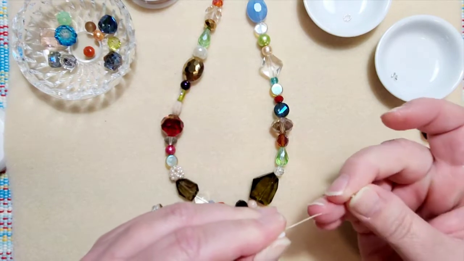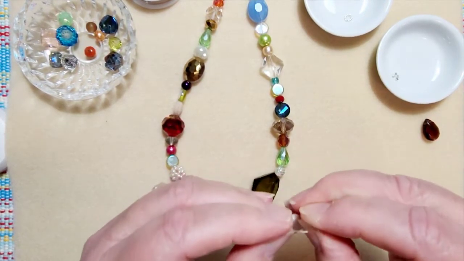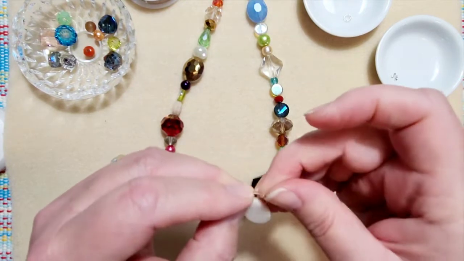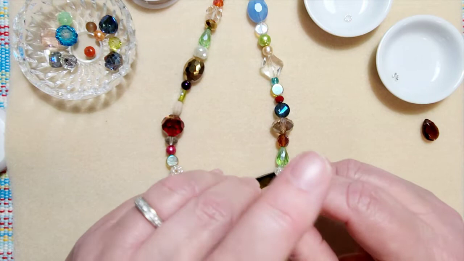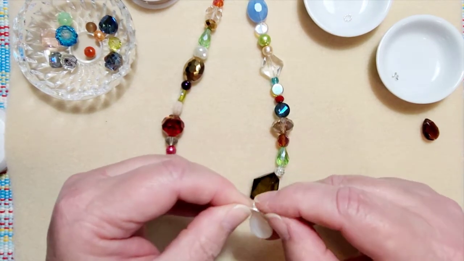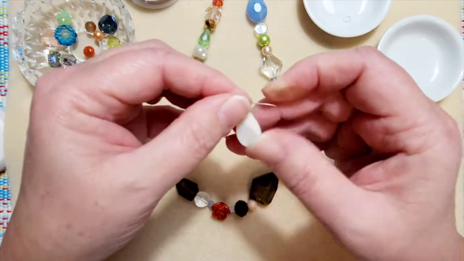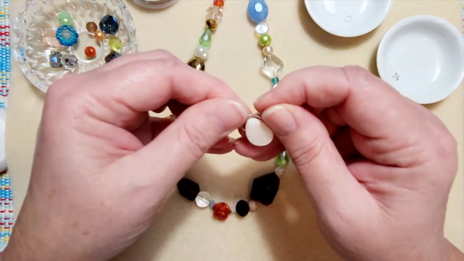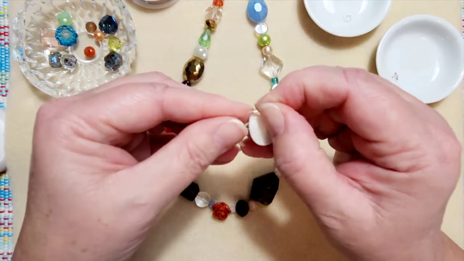We are going to add another 1x2 crimp on one side, and then we're going to pass the other side through that crimp, not twisting them, but making sure that it comes like that. And then we're going to make a little loop like so, just right at the top of that.